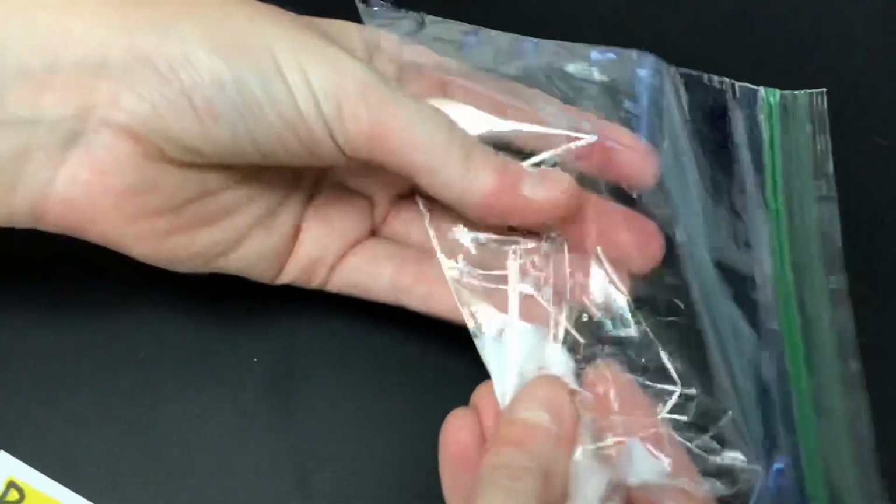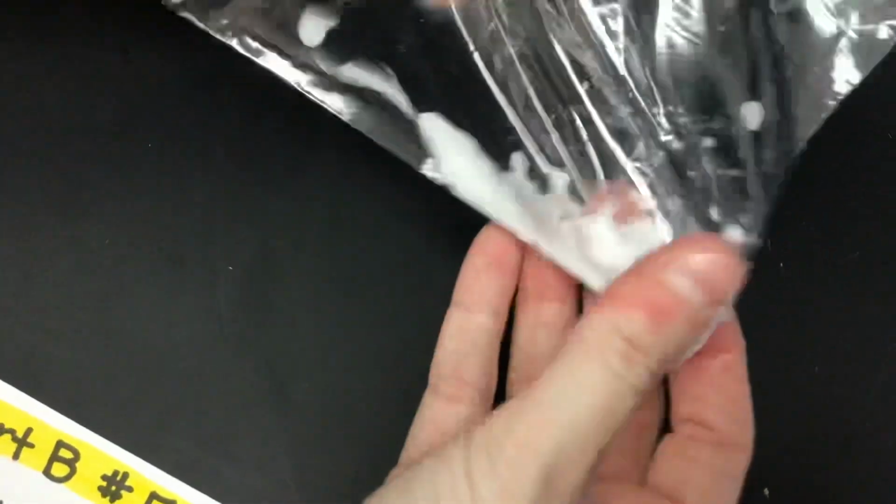Okay, so it's getting cooler. Okay, the baking soda, the sodium bicarbonate, seems to be dissolving into the water. All right.